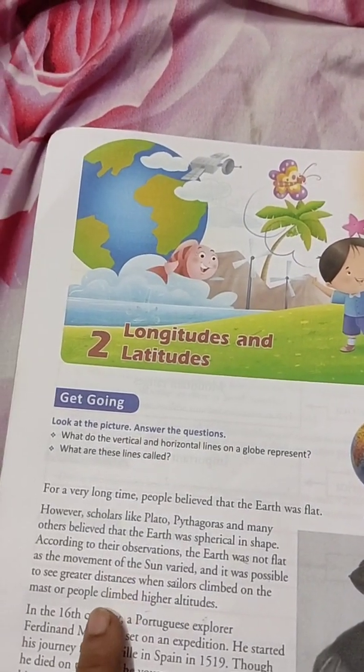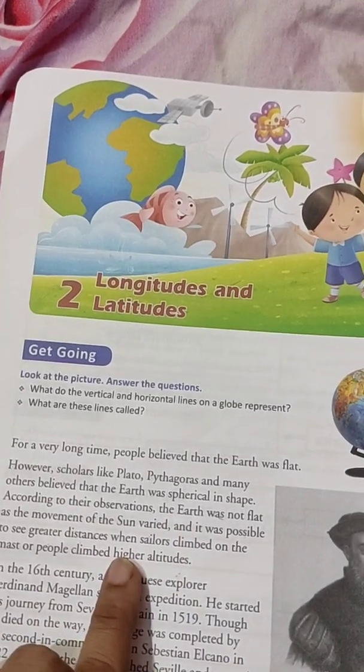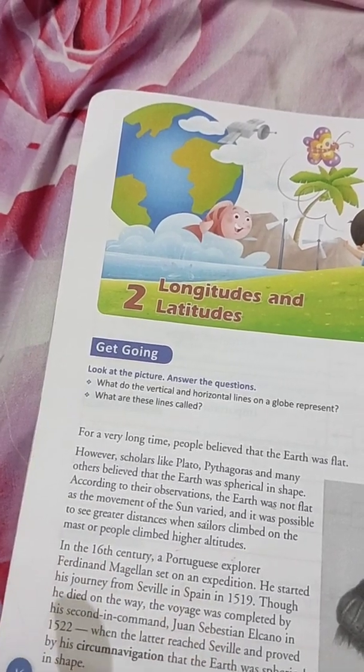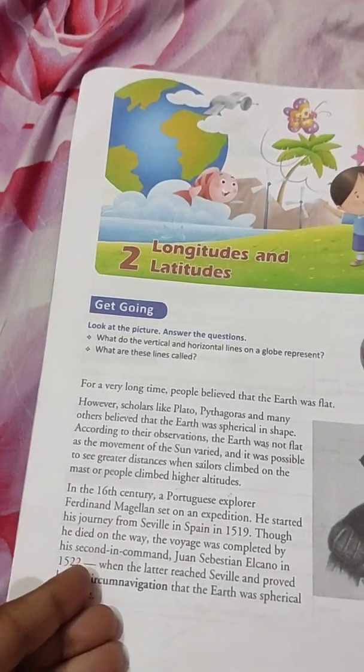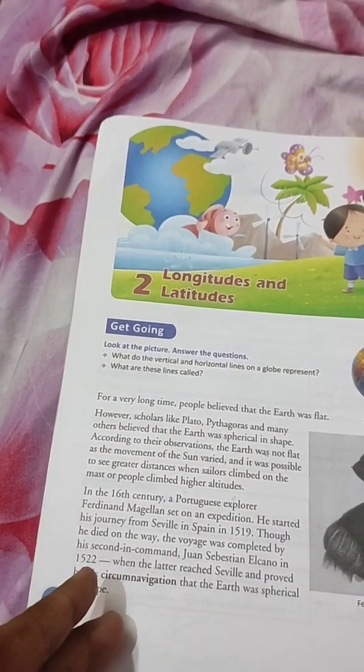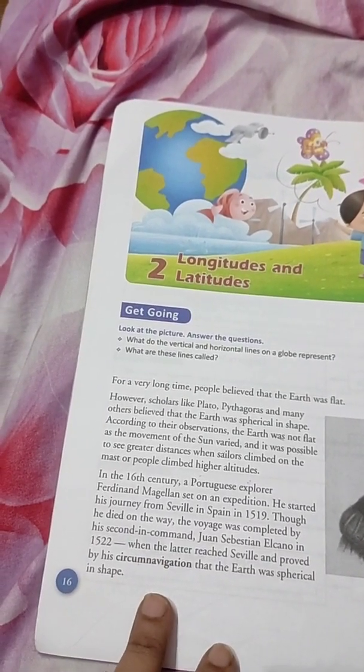So let's start with our revision test. Students, this is your chapter 2, longitude and latitudes. I had already told you that for a very long time people believed that the earth was flat, but scholars like Plato, Pythagoras, and Portuguese explorer Ferdinand Magellan, and his second in command, Juan Sebastian Elcano, all proved by circumnavigation that the earth was spherical in shape.